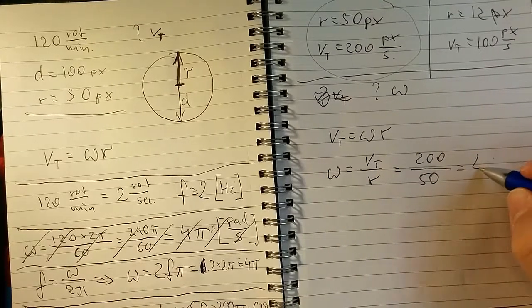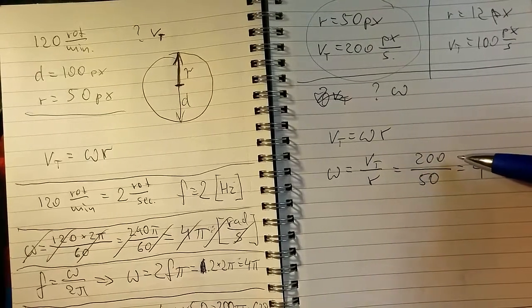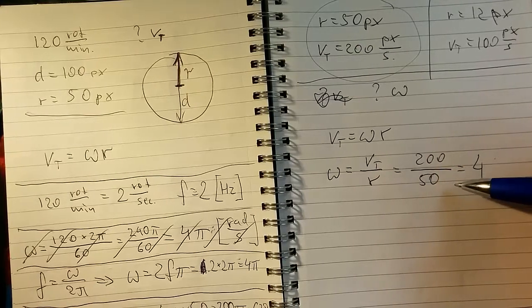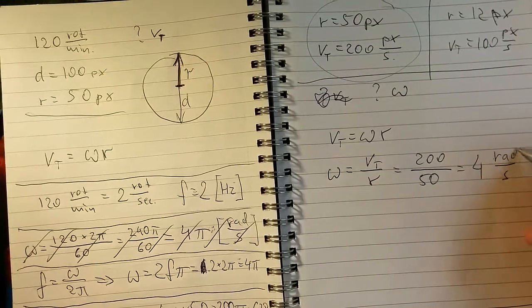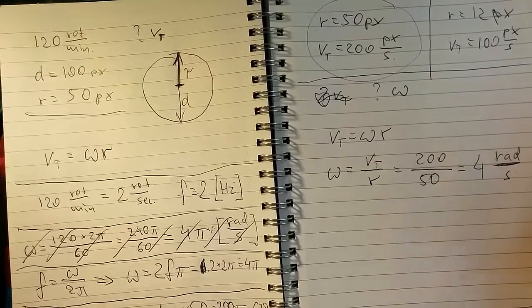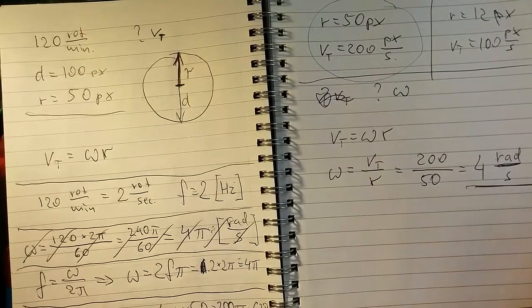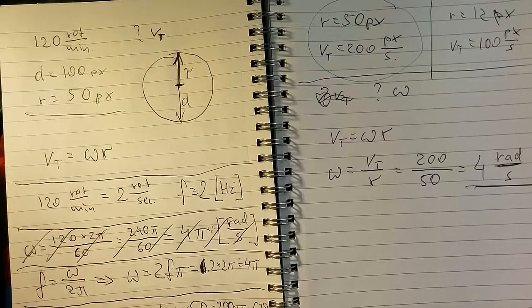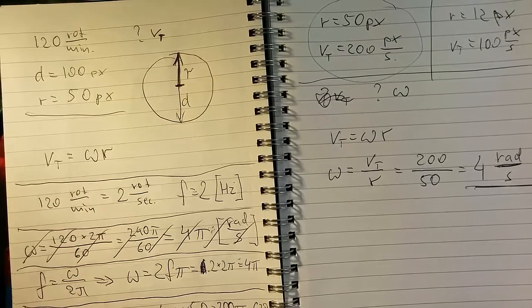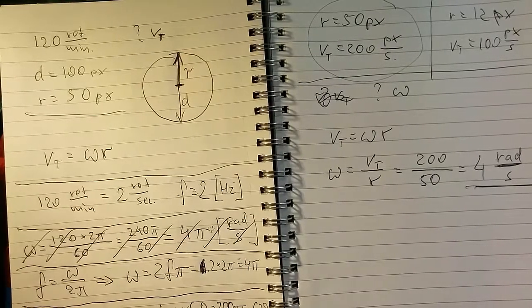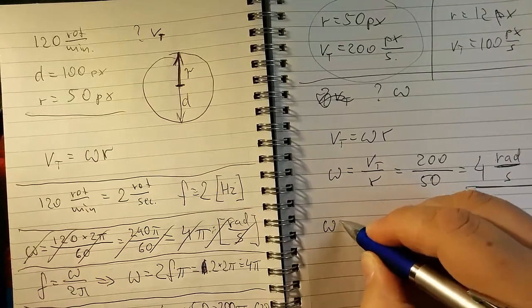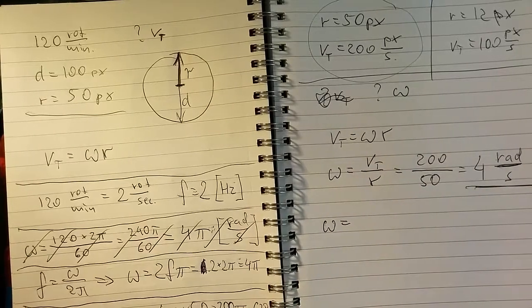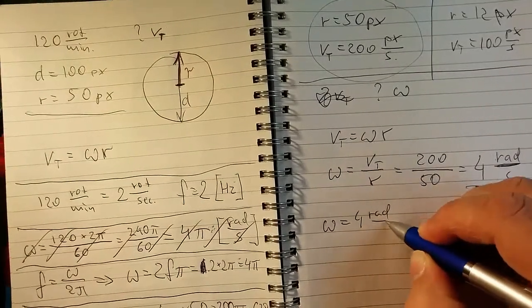200 over 50, it's 4 pixels per second, divided by pixels, it's per second. What per second? Radians, of course. Okay, so we have 4 radians per second. In the GFC library, the omega should be provided in degrees per second. So additional calculation: omega, which is 4 radians per second.